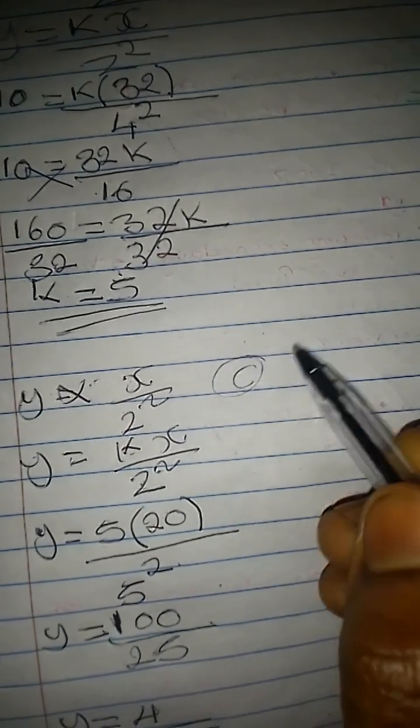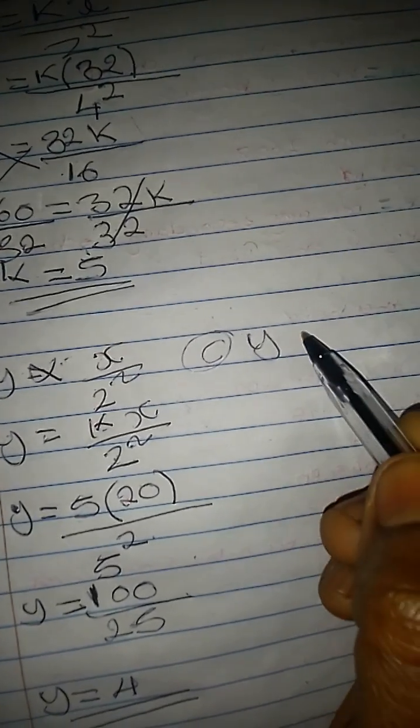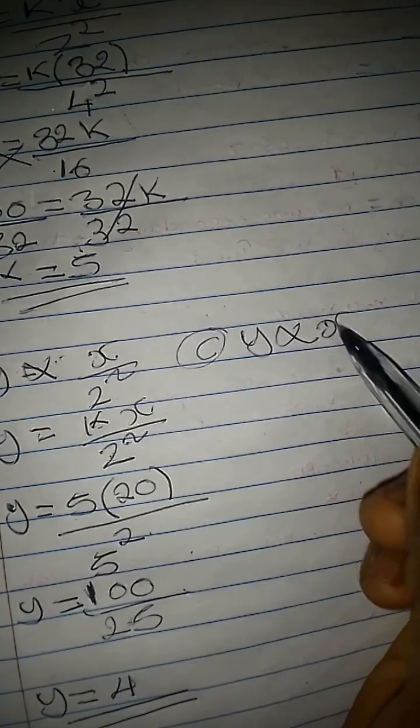So you write y varies directly as x and inversely as the square of z.